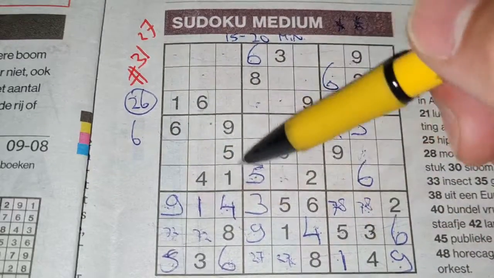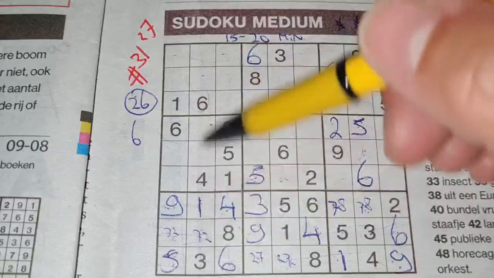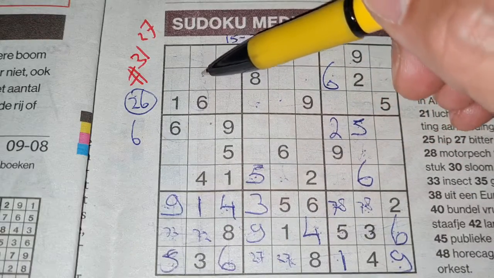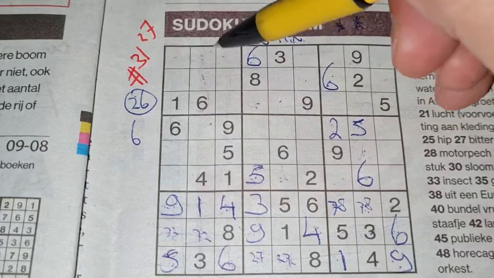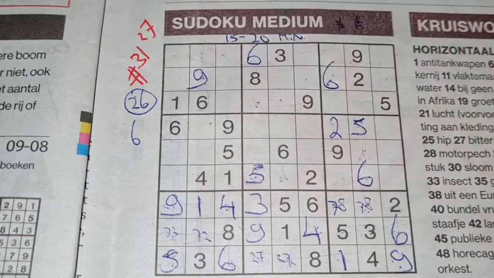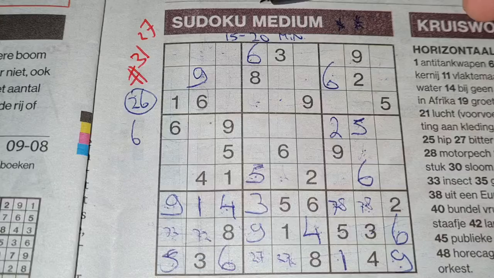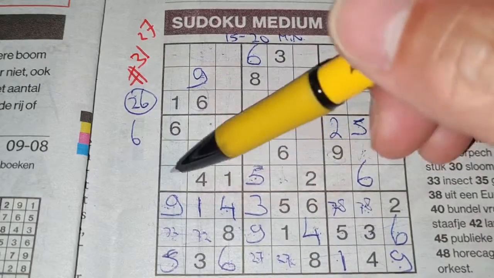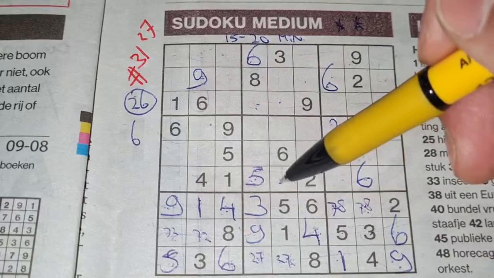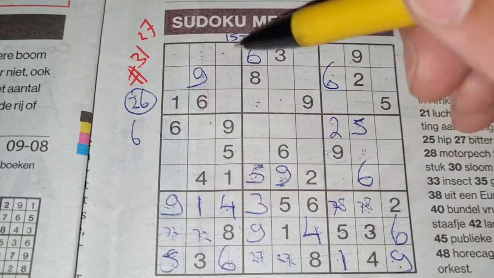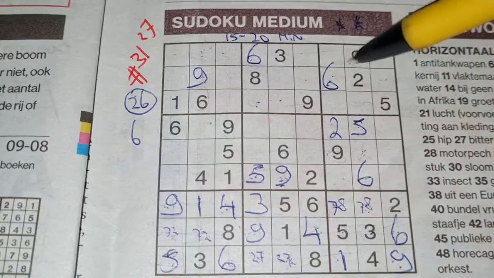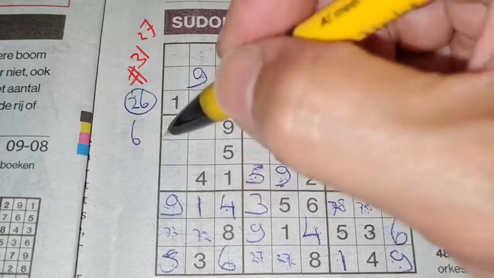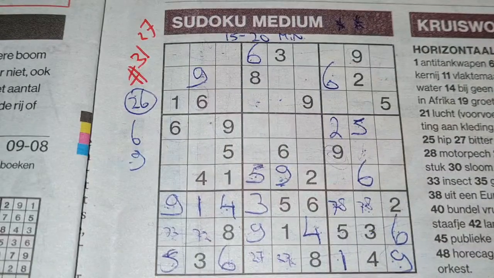9 in the first column, 9 in the third column, so the column between. The only 2 places for the 9 in the second column should be here or there. We see there 9, no 9 there. 9 should be there. 9 in this row, 9 in the middle row, so the row below. The only place for the 9 should be there. And all the 9s are used. I can see digit number 2, number 9.